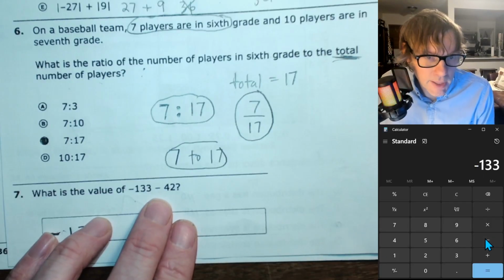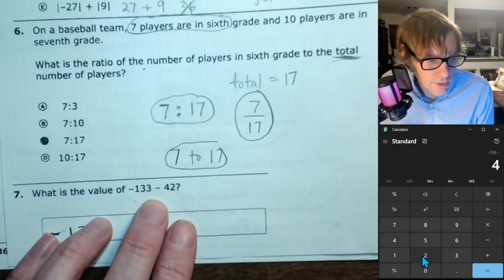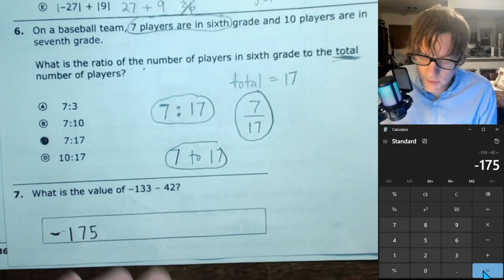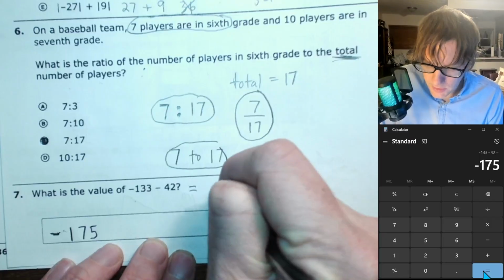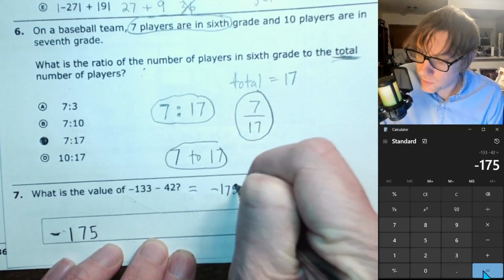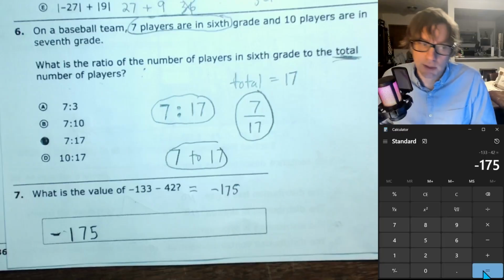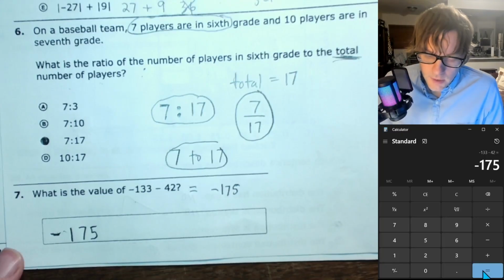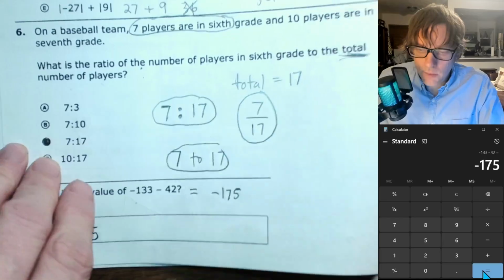Then I hit minus 42. And I hit equals. So as you can see, I also get negative 175, whether I do it in my head or whether I do it on the calculator. All right. Good job. Let's flip the page to the next problem.